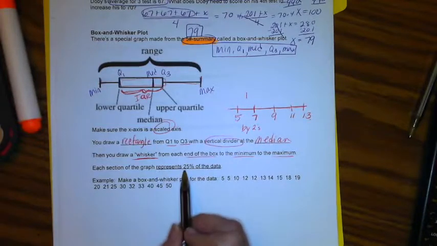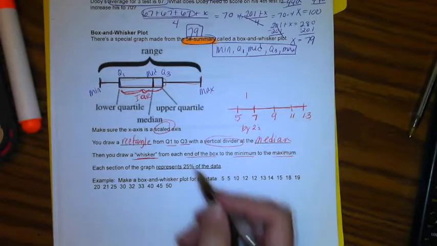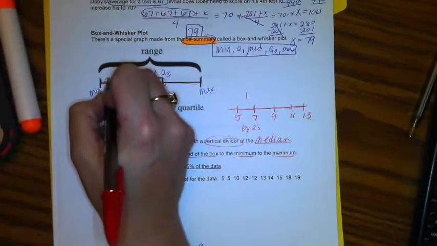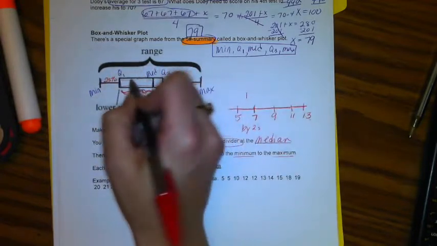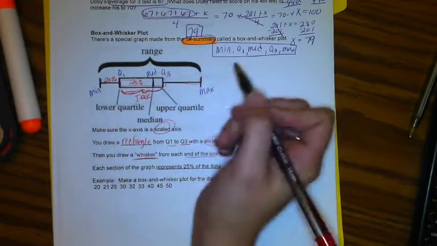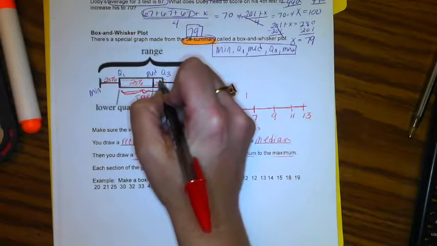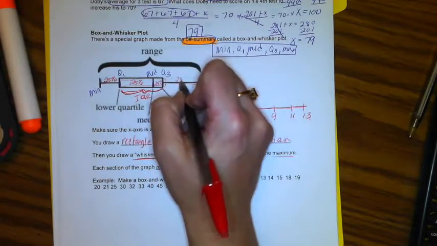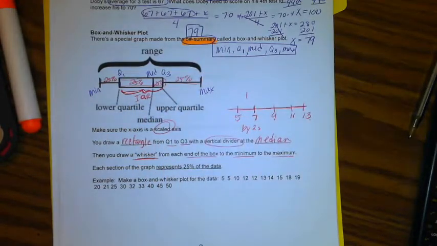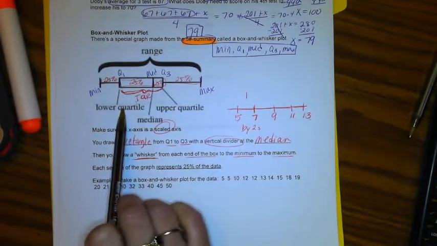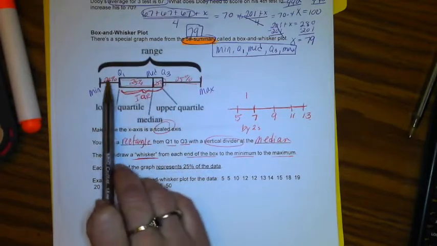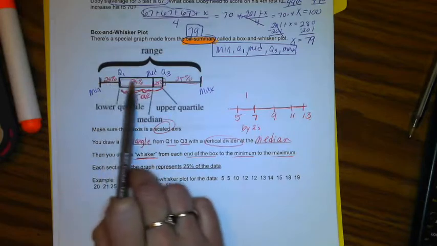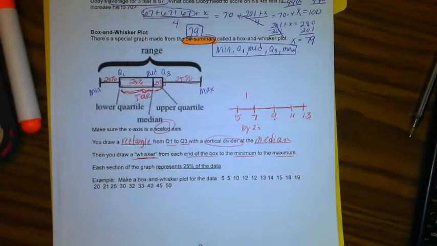Each section of the graph represents 25% of the data. So what that means is this little piece here represents 25% of the data, this little piece of the rectangle here, this little piece of the rectangle here, and this little piece of the rectangle here. Each one of these, that's why these are called quarters, because you're breaking it into quarters, represents 25%. So together, all of that has 100%.